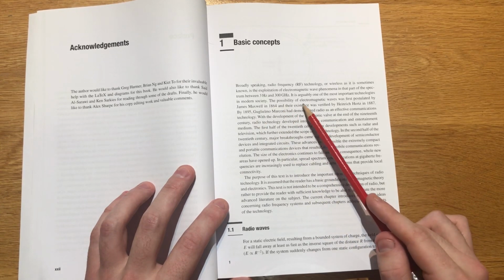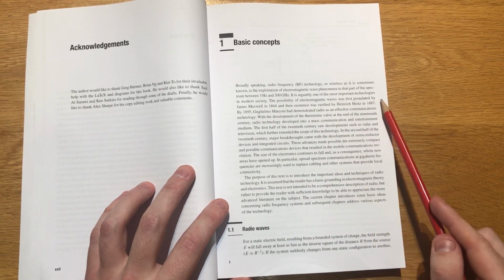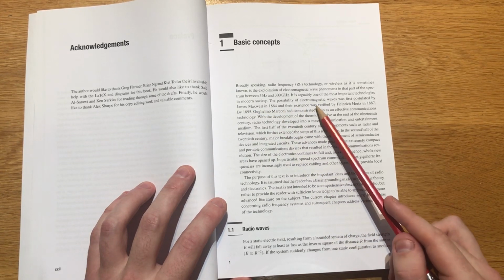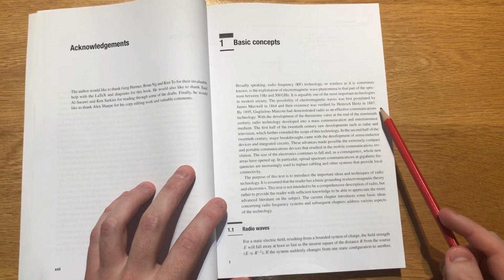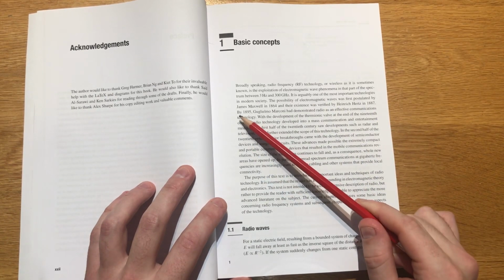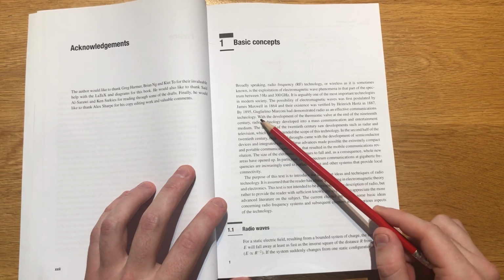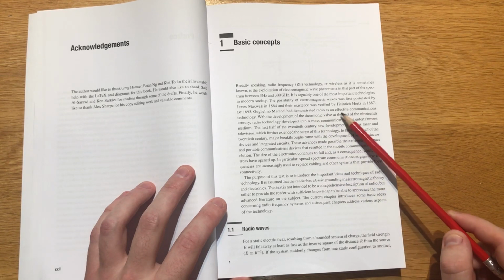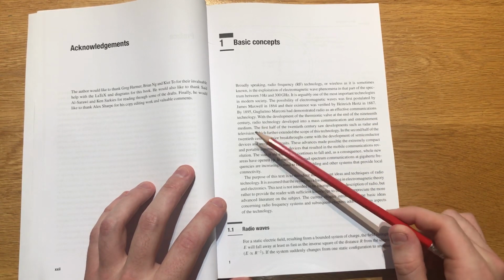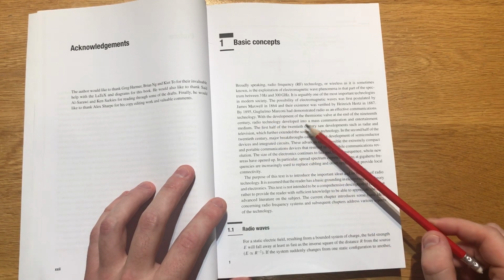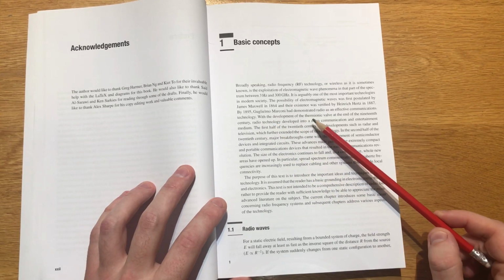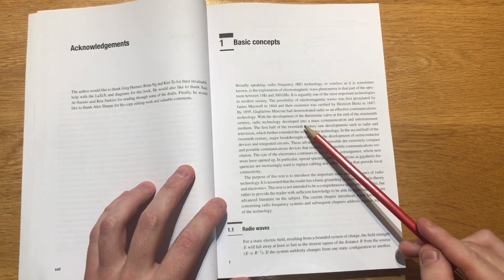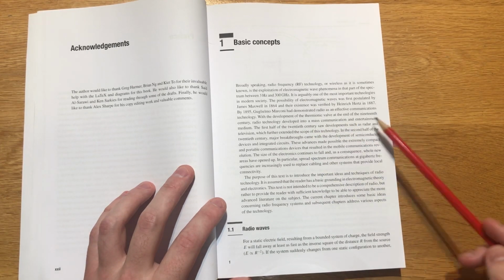The possibility of electromagnetic waves was first postulated by James Maxwell in 1864, and their existence was verified by Heinrich Hertz in 1887. By 1895, good luck pronouncing that, Marconi had demonstrated radio as an effective communications technology. With the development of the thermionic valve at the end of the 19th century, radio technology developed into a mass communication and entertainment medium.